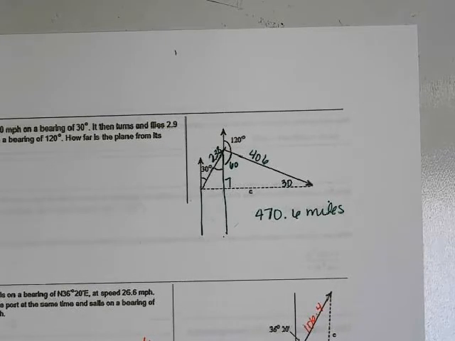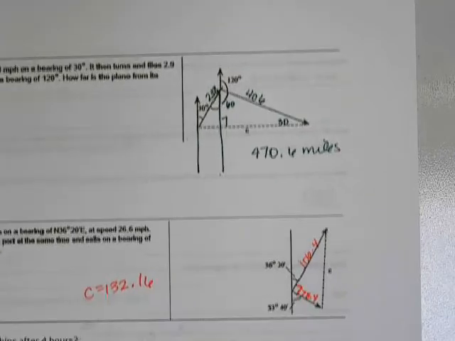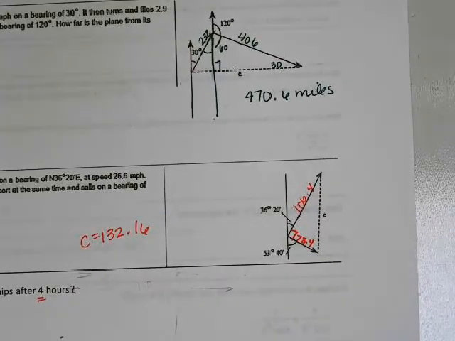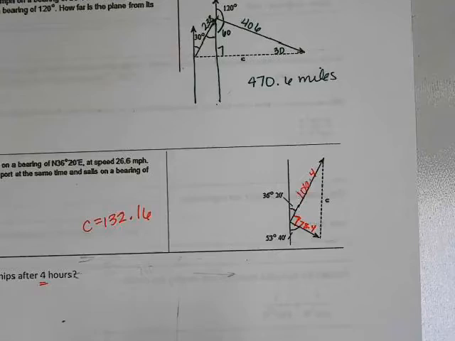Maybe people forget to try trig. So just know, if you get the one that's the airplane, was it the airplane or the ship? It was the airplane. If you get the one that's the airplane, that's the one where you're probably going to have to use trig.